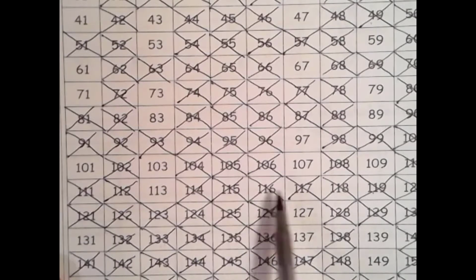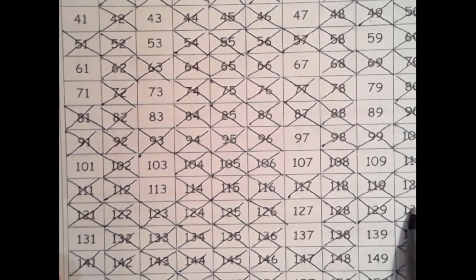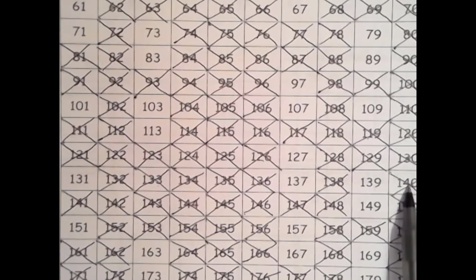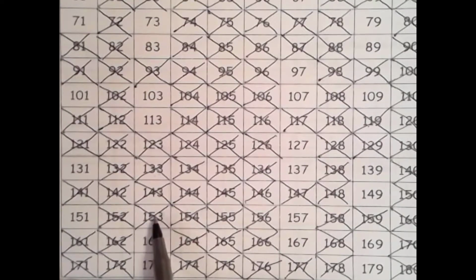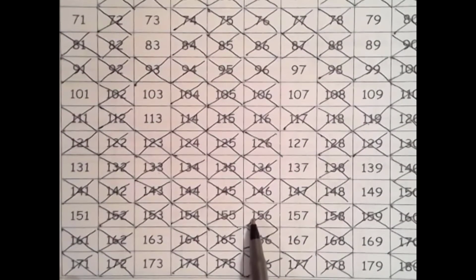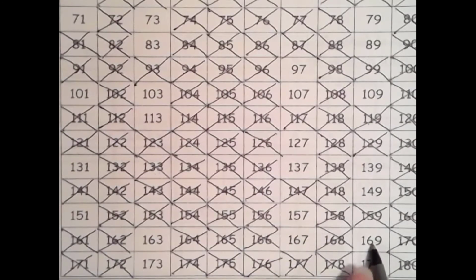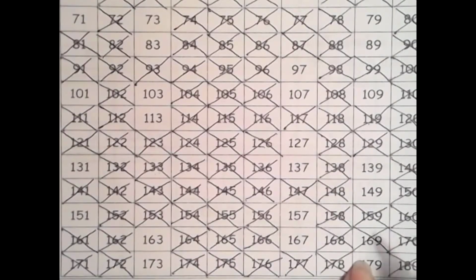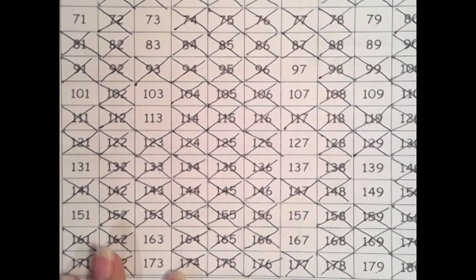Add 10, plus 3 is 117. Add 10, plus 3 is 130. Add 10, plus 3 is 143. Add 10, plus 3 is 156. Add 10, plus 3. Finally, we have one to cross out. This is actually 13 times 13, 169. It's a perfect square. Then we add 10 and 1. So we're done with our 13s.